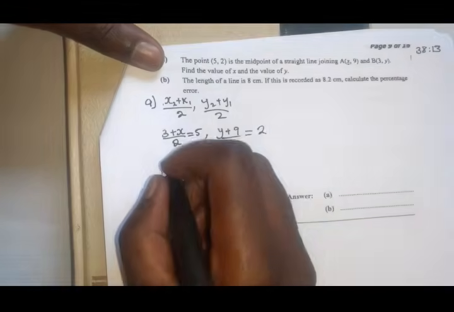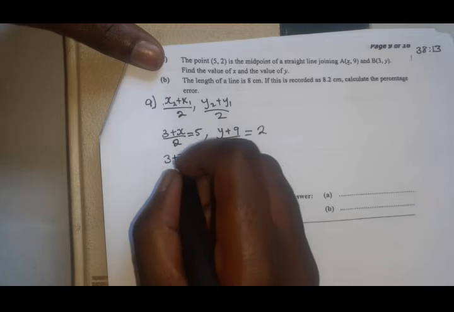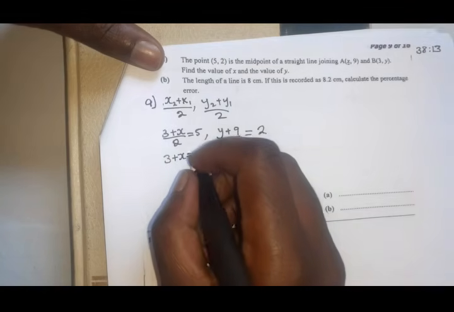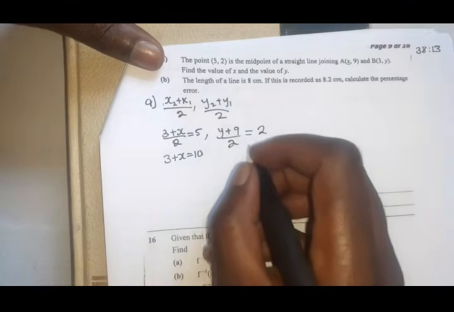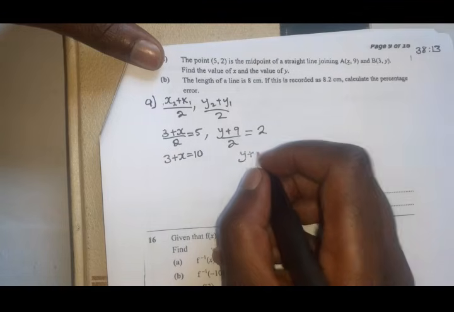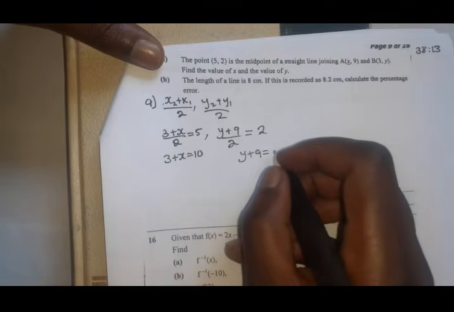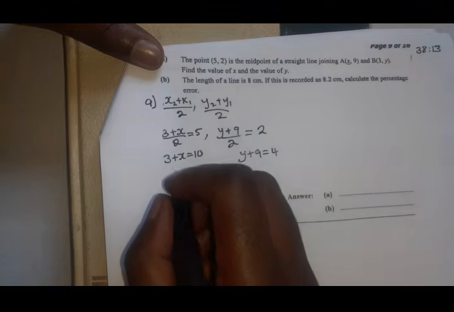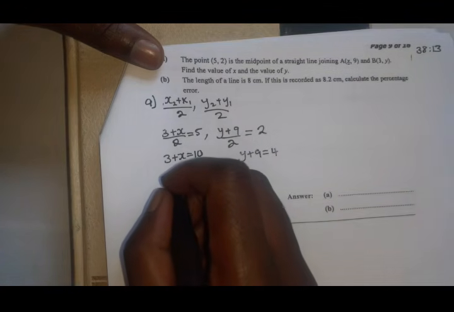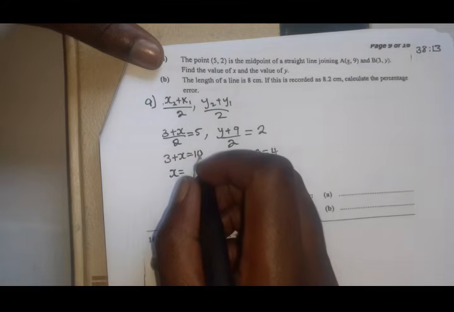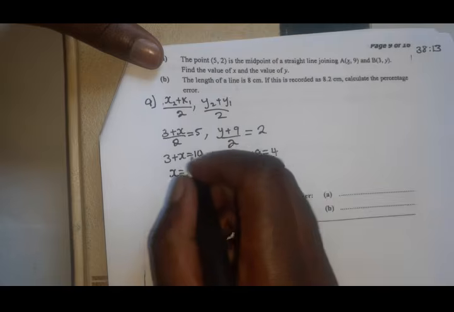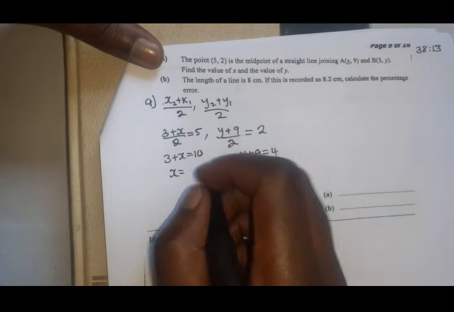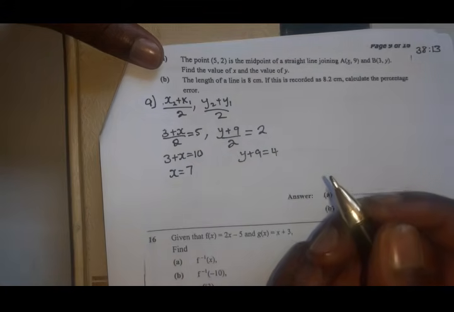So here you cross multiply, you're going to get 3 plus x is equal to 10. On this side, you're going to get y plus 9 is equal to 4. Then x will be equal to 10 minus 3, which will be 7.